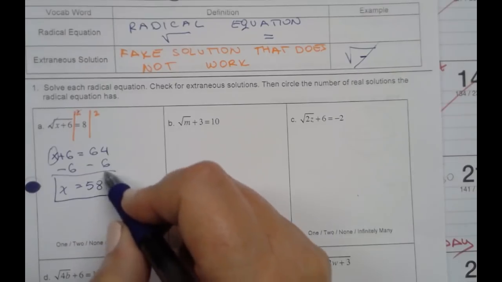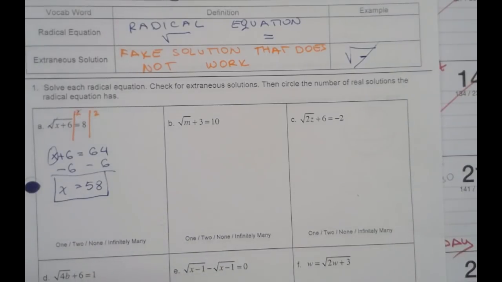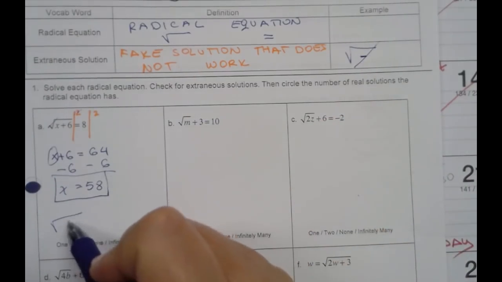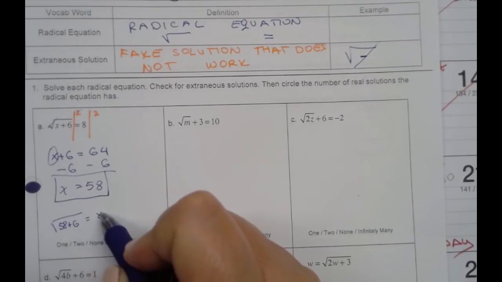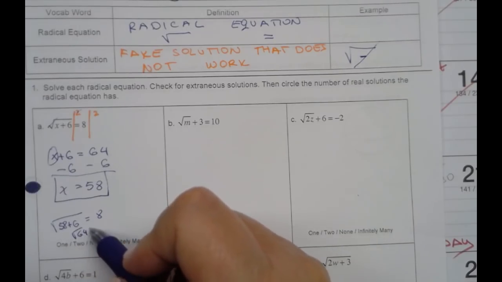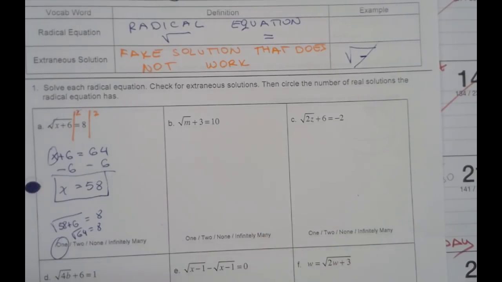Okay, so it looks like I have one solution. Now, how do I check to make sure that this is correct? I plug it in backwards. So you would have the square root of 58 plus 6, which is 64. The square root of 64 is 8, so that works. So I do have one solution.